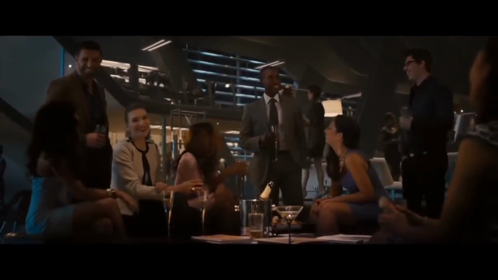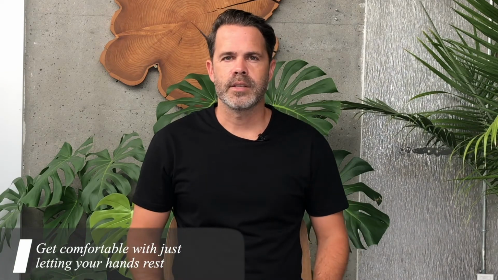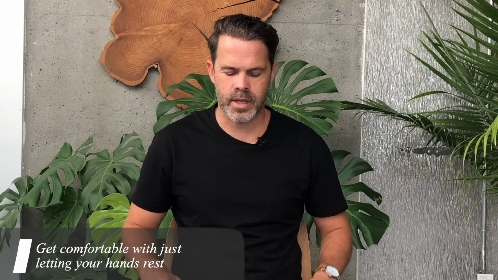Or put them in your pocket, or one in your pocket, one by your side. And then you bring it out and you chat again and you point something out and then you go back down to neutral. Get comfortable with just letting your hands rest. Letting them just kind of hang out. A lot of people, when they get nervous, start moving their hands kind of randomly and without any direction. I don't want you to do that. I want you to just stay calm and keep your hands neutral when they're not in use.